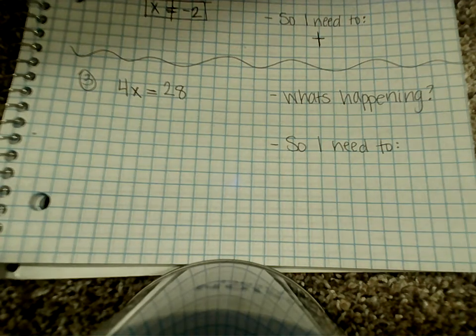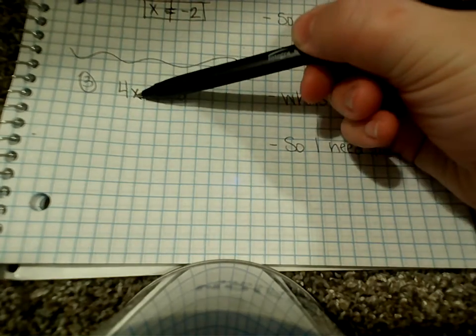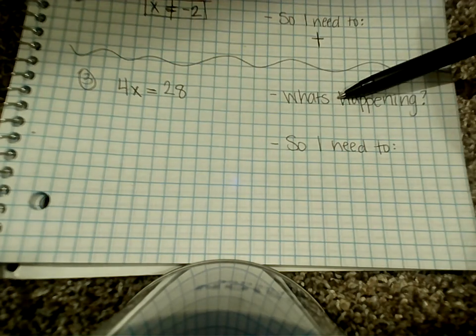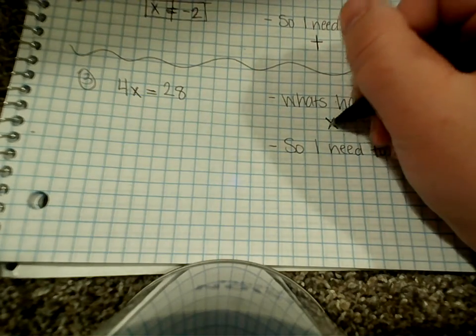Okay, we have 4x equals 28. And this is the one that I had you make that major big note in your notes that said, when a number is next to a letter, multiplication is happening. So what's happening right now? Multiplication.